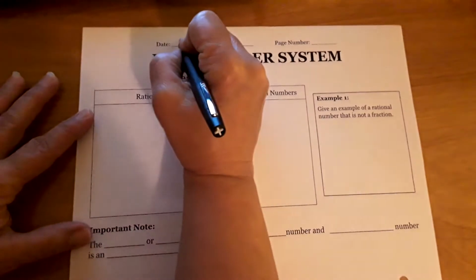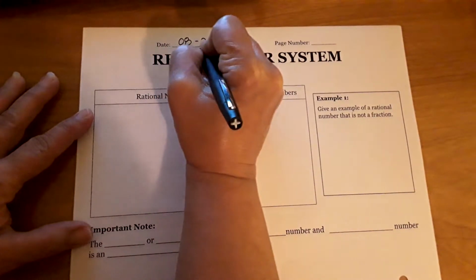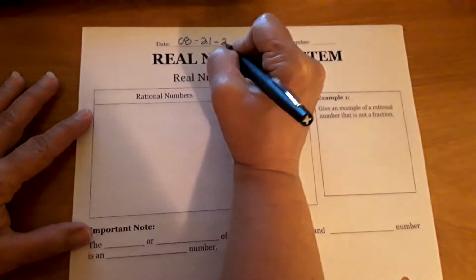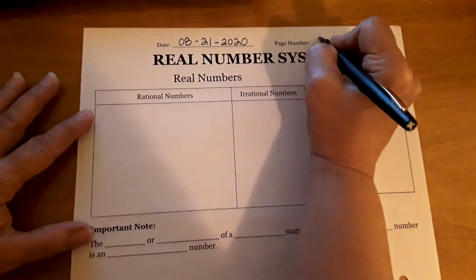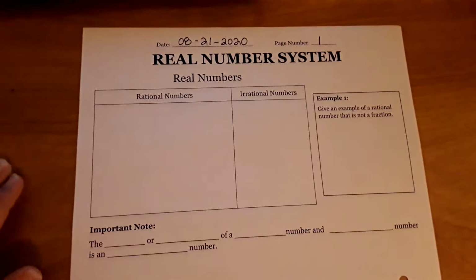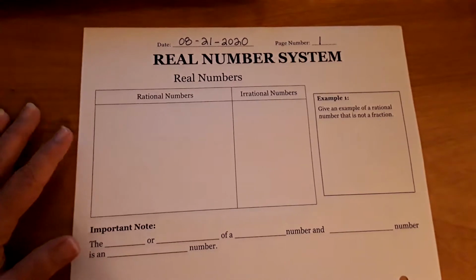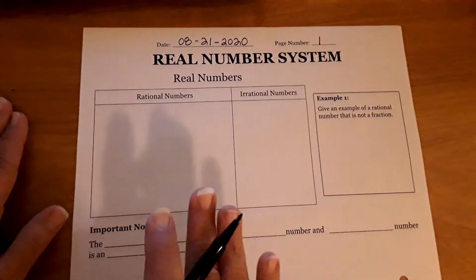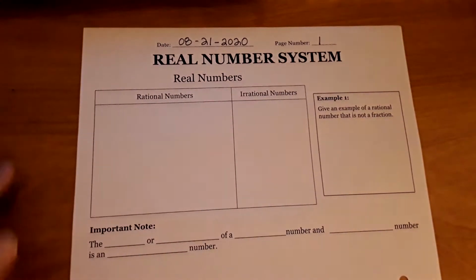So we took these on 8/21/20. We're going to make this page 1. We have some other page 1s, but we're going to make this page 1. We're really going to focus on rational numbers and irrational numbers today.